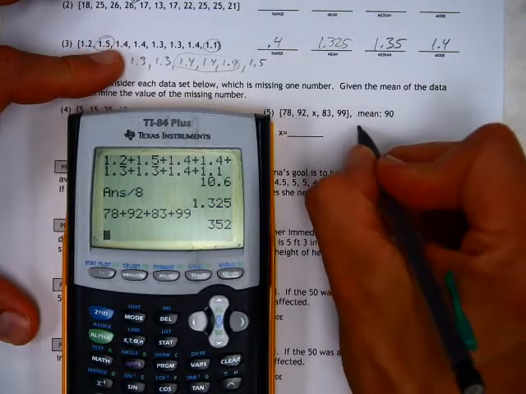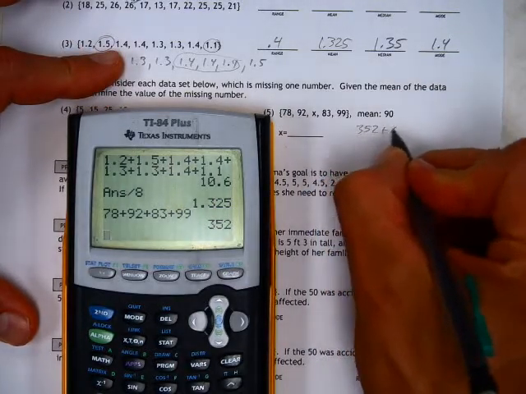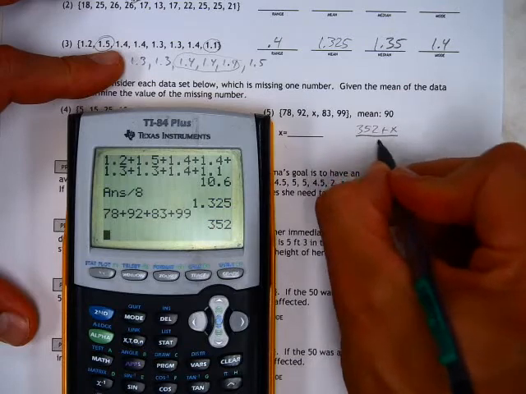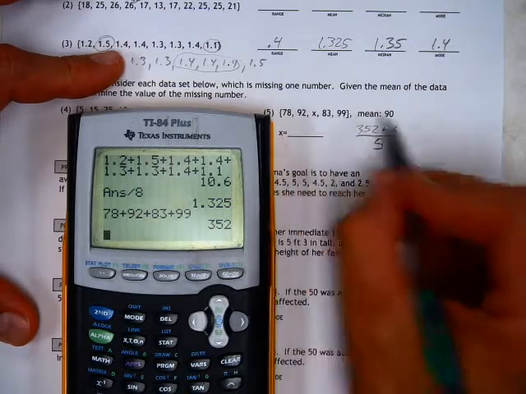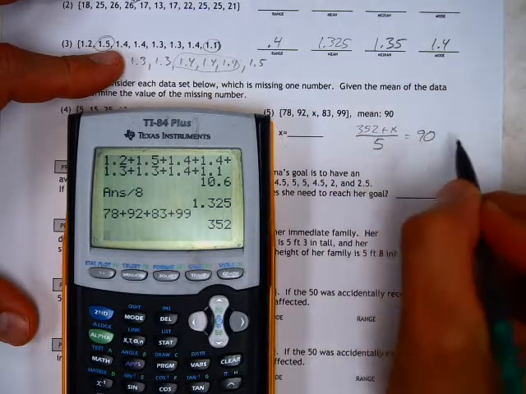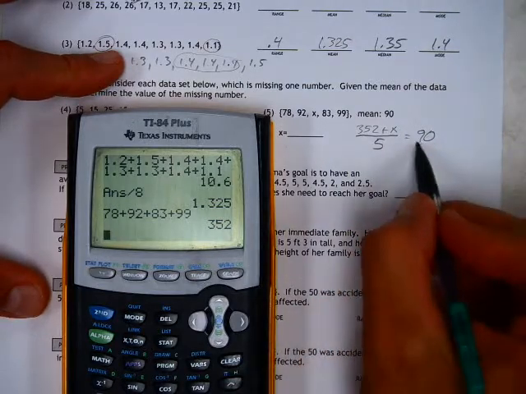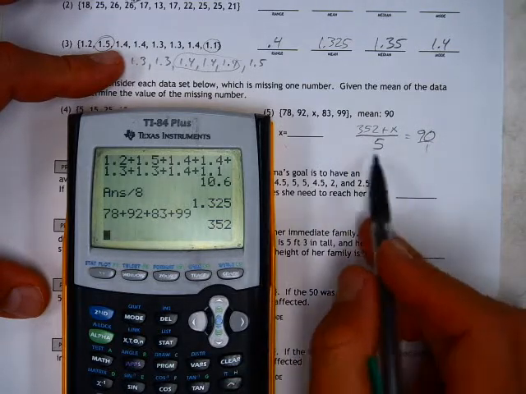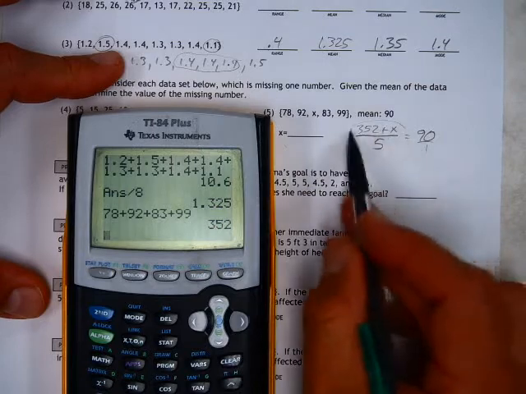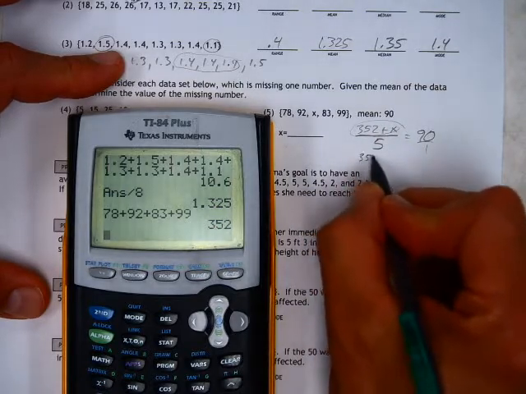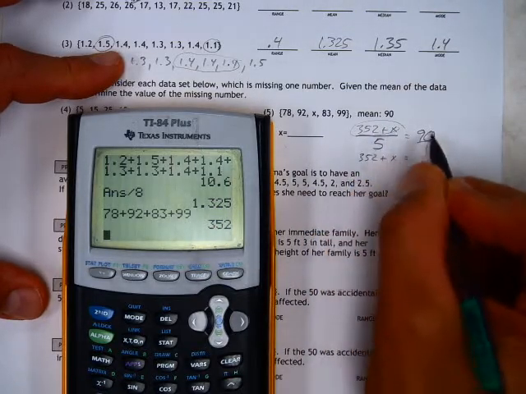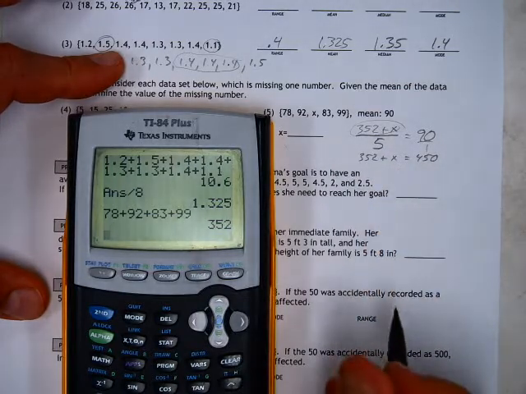That's the total so far, so 352 plus some unknown value. If I divide that by 5, because there's 5 terms there, that should give me 90. That's essentially what this problem is saying. You put that over 1, we're going to cross multiply. Well, that makes that the same, 352 plus x, but it'll equal on the other side 450.